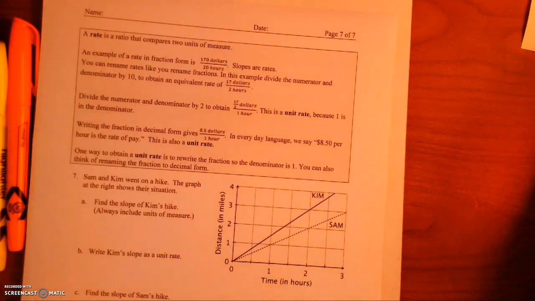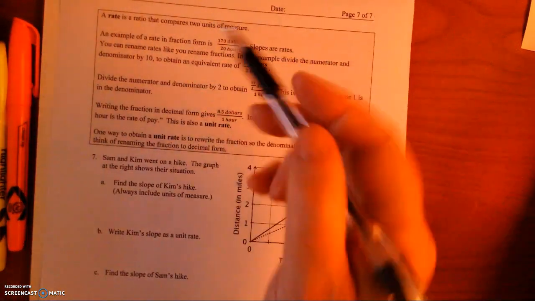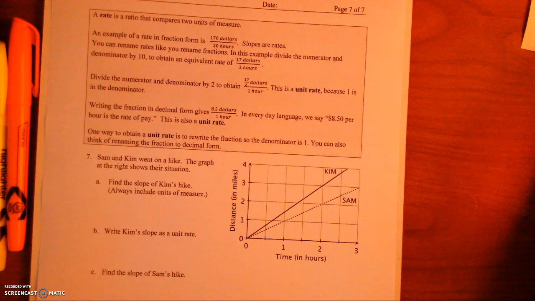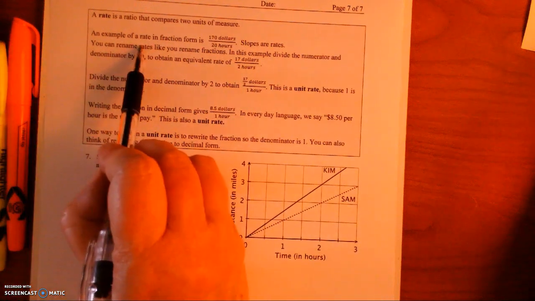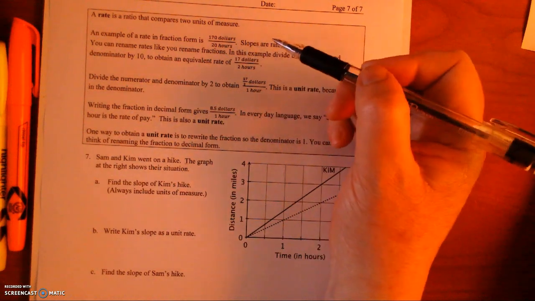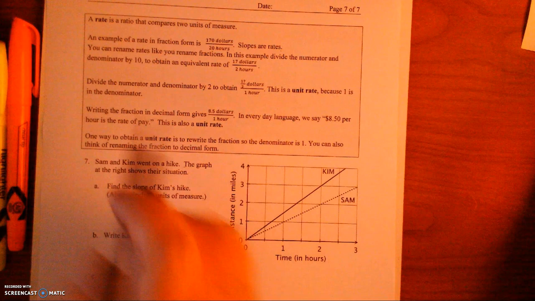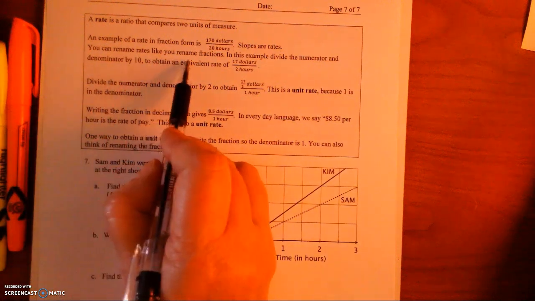Okay? So the last page we do is: a rate is a ratio that compares 2 units of measure. And that's what we're doing, like miles per gallon, for example. An example of a rate in fraction form is $170 for 20 hours. Slopes are rates, or rates of change. You can rename rates like you rename fractions.